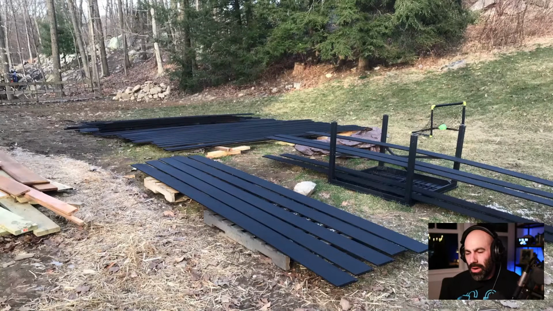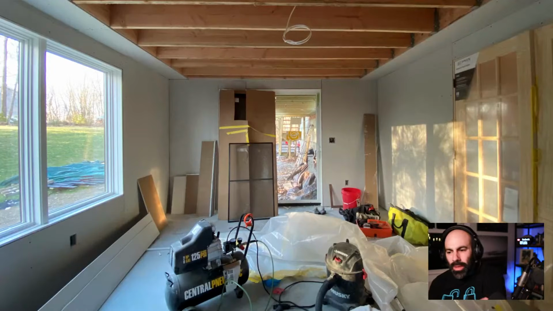Taking the time to stain all these lovely pieces with a solid black Benjamin Moore stain, which was an awesome stain, I have to say, and looks great now. So here's all the boards laid out and stained, ready to install.